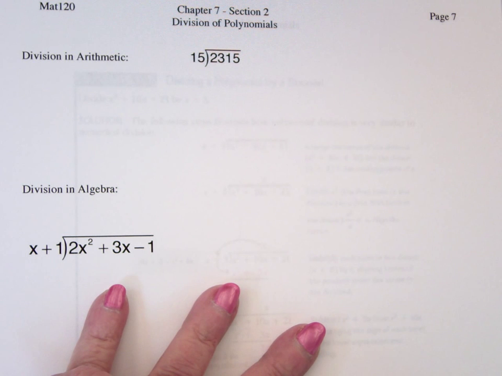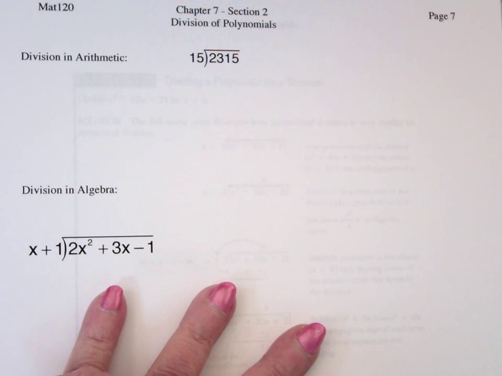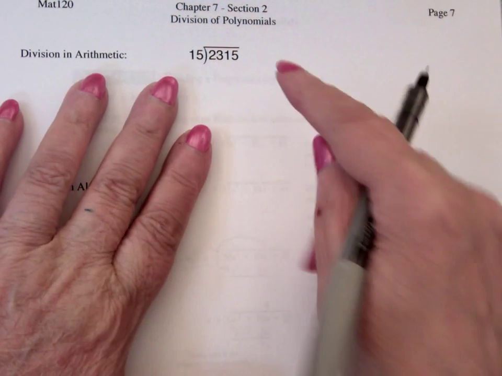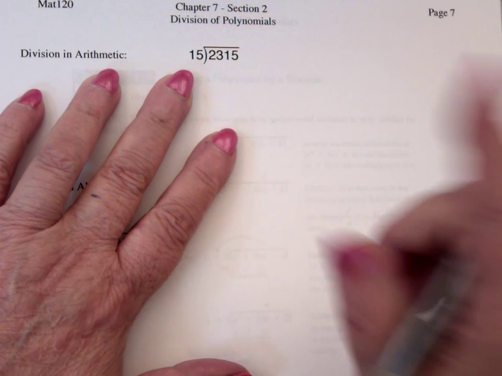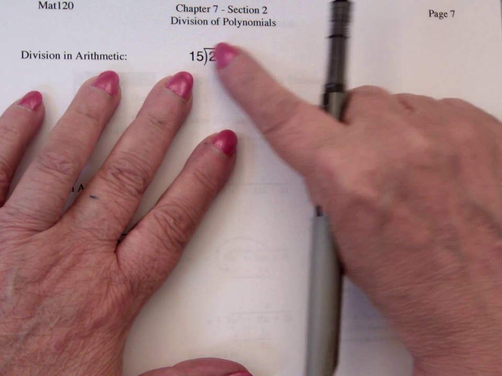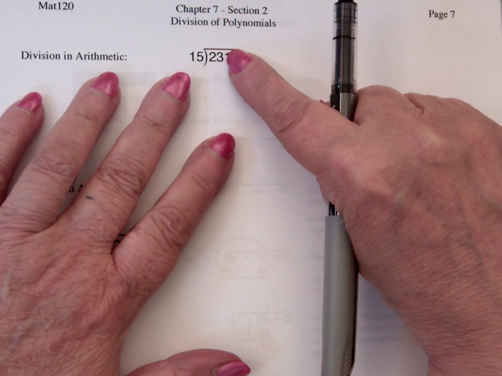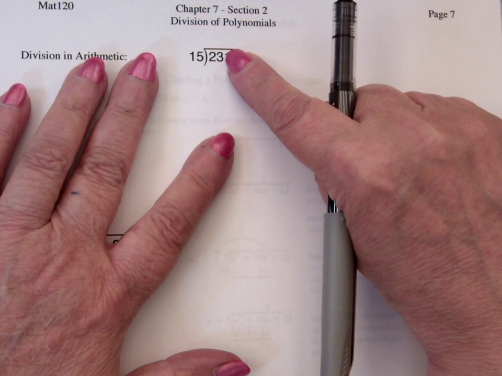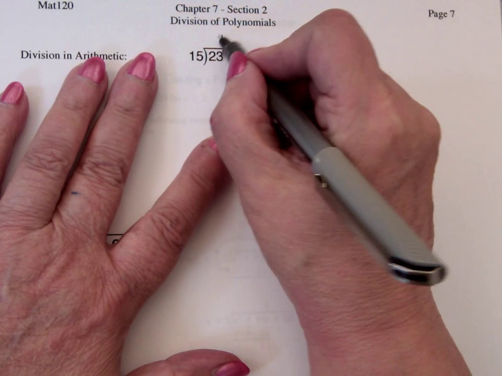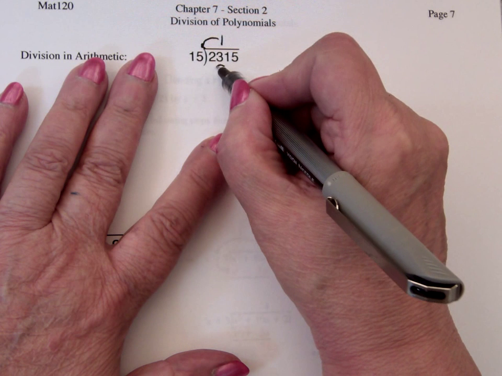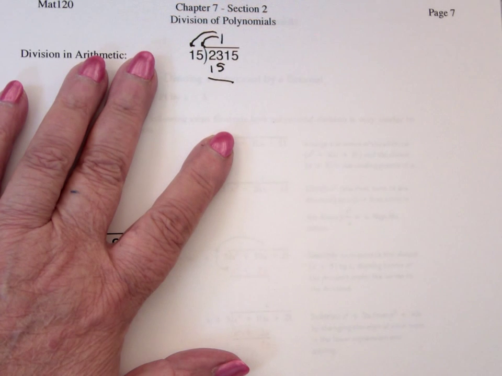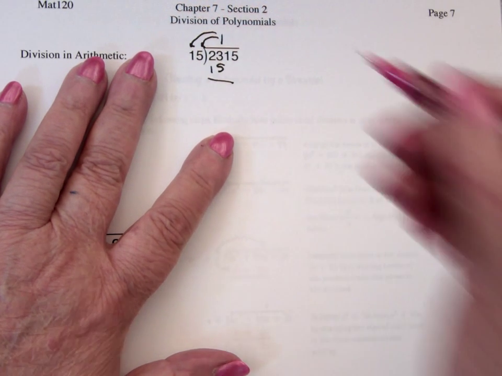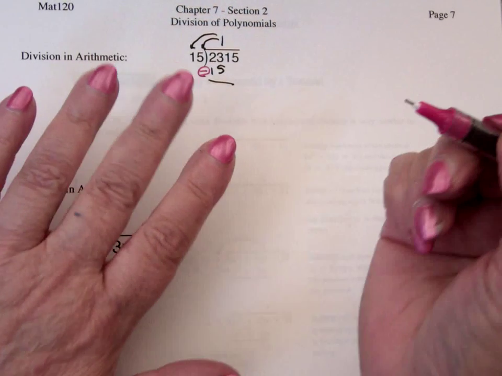But division in algebra is basically almost the same as doing division in arithmetic. If I take a look at division in arithmetic, say I want 15 divided into 2315, the first thing I would say is 15, and then I'd move over. It doesn't divide 2, but it does divide 23. It divides 23 once, and then I take 1 times 5, which is 5, and 1 times 1, which is 1, and the next step in the process is to subtract, which changes the signs.